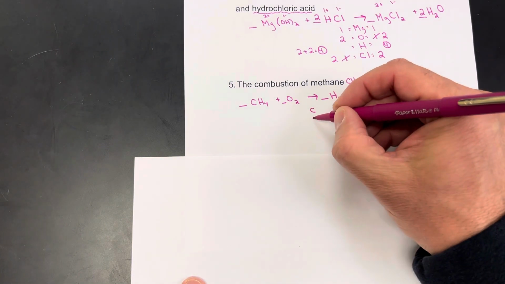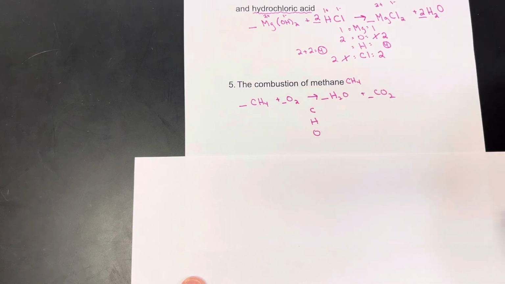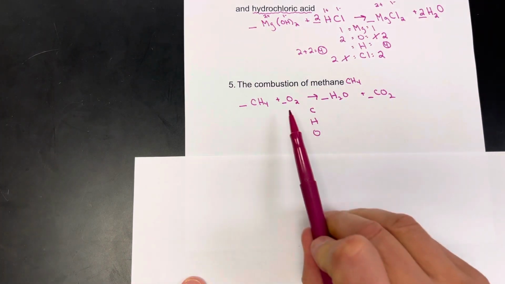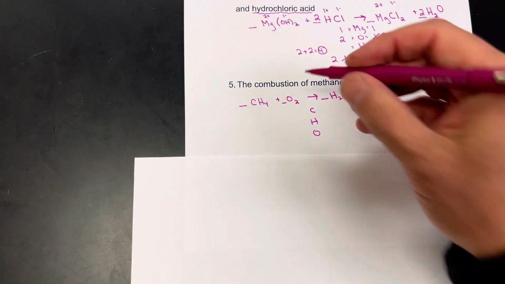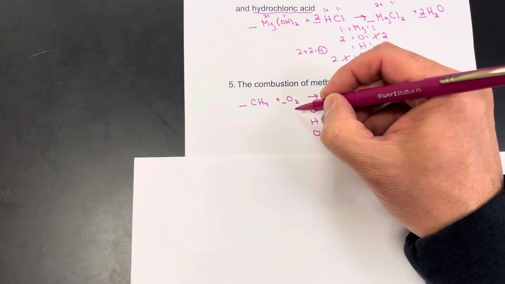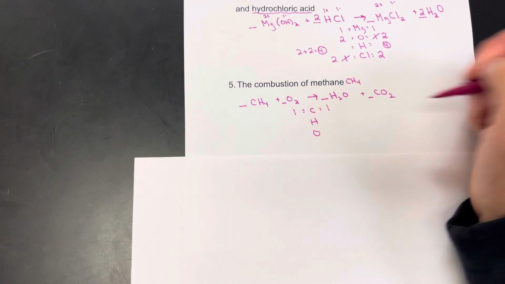So I'm going to count my carbons, hydrogens, and oxygens. And in this problem, oxygen is showing up in 3 places. So I'm going to balance that last. I'm not even going to worry about it until the end. So 1 carbon on both sides.